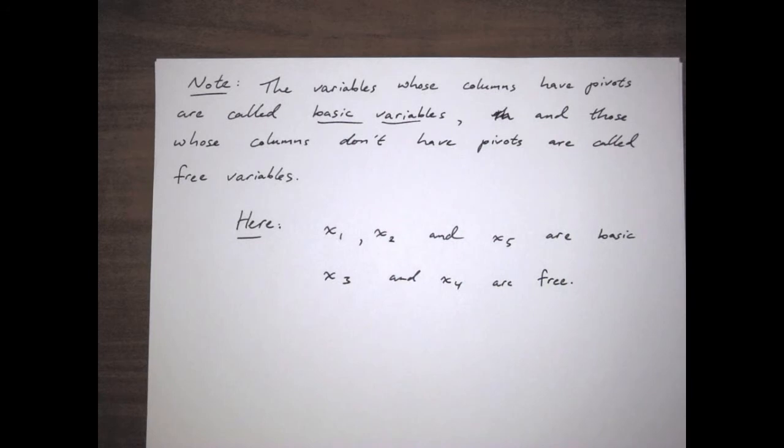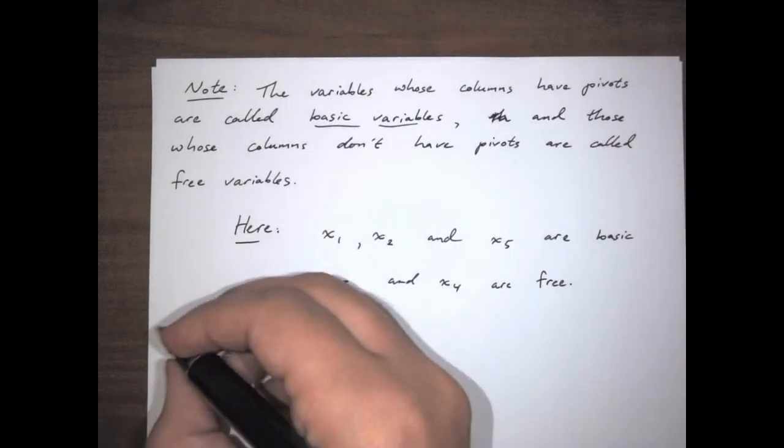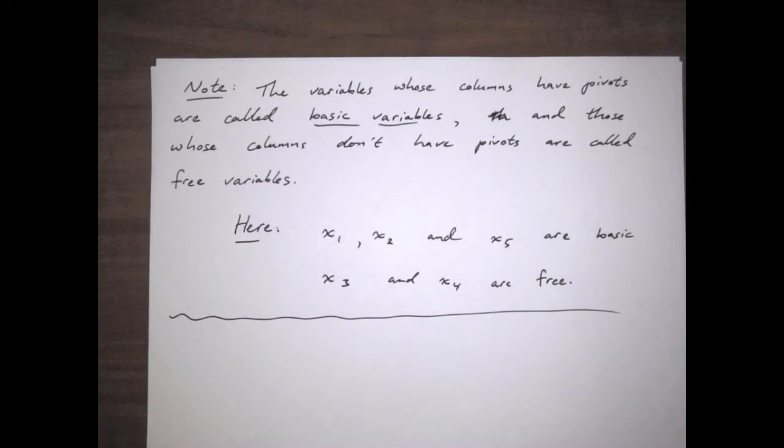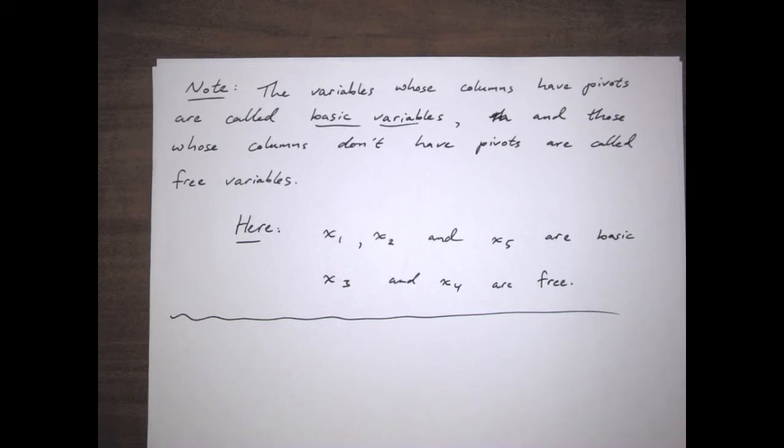Now, once we have these all laid out, our goal is essentially to express all of the basic variables in terms of the free variables, and then the free variables will serve as parameters.